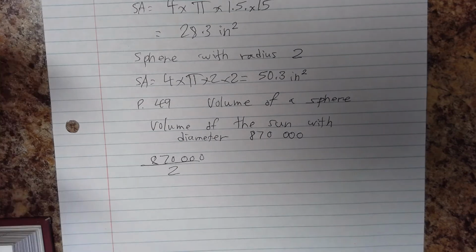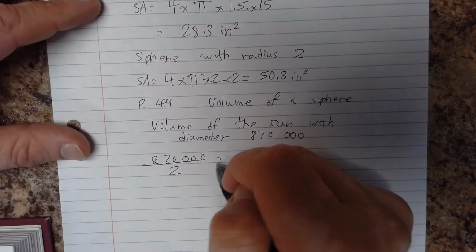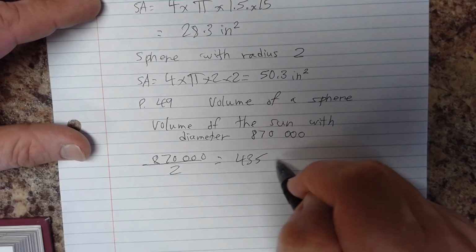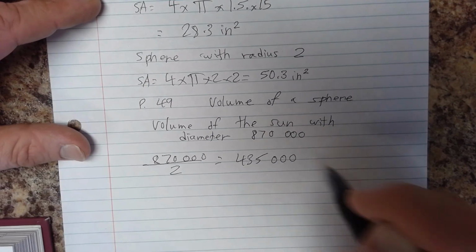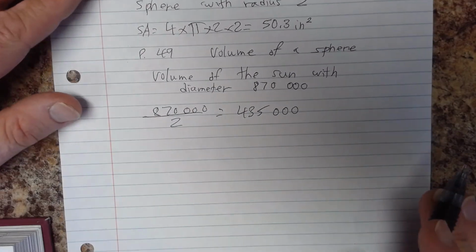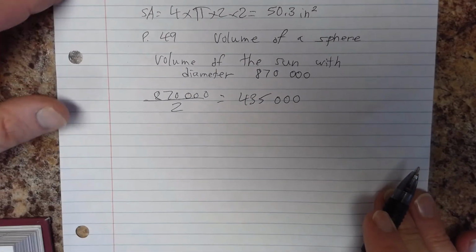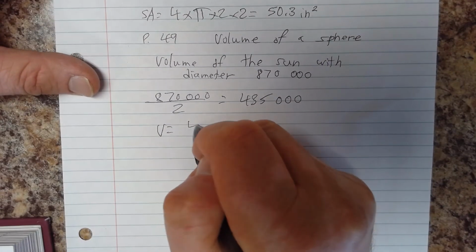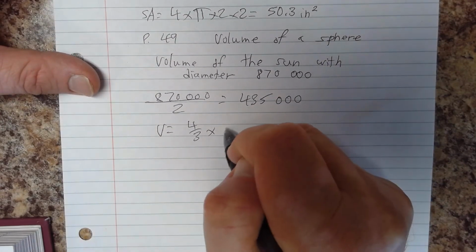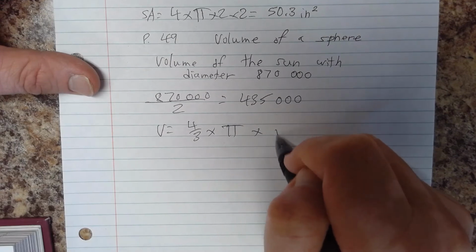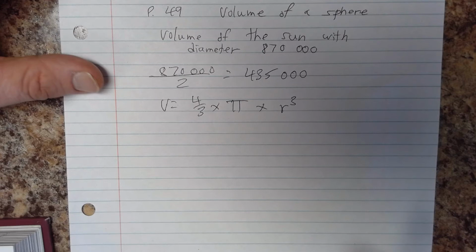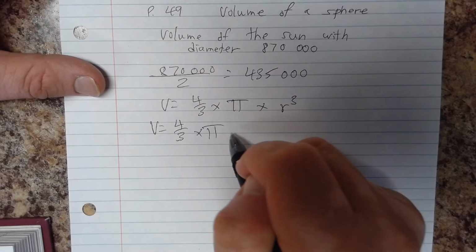$870,000 divided by 2, 435,000 is what we get for that. So we have the sun with a radius of 435,000. Now let's go back to our formula. V equals 4/3 times pi times radius cubed. Right? So plug in these numbers.